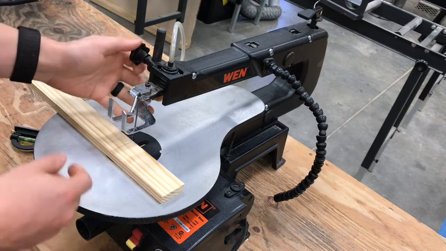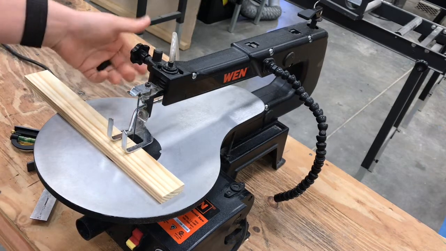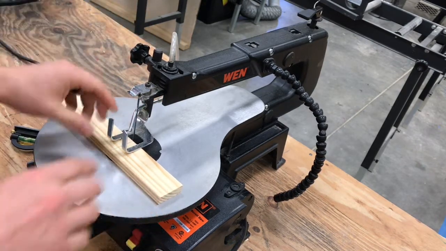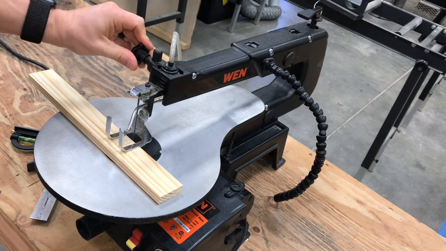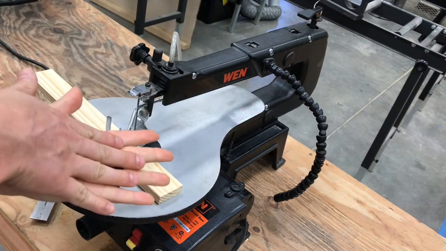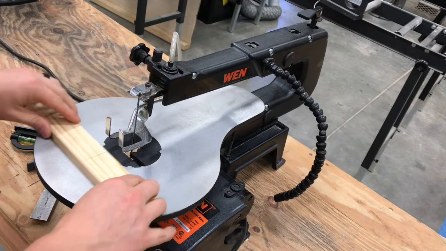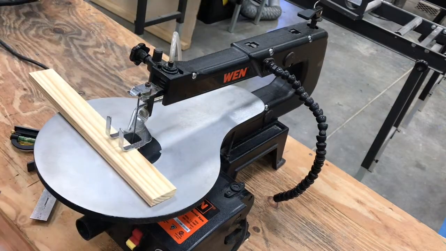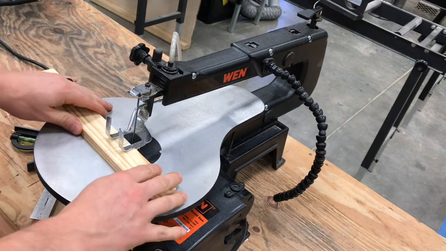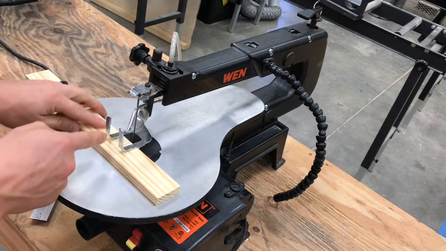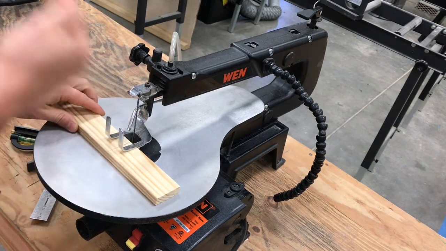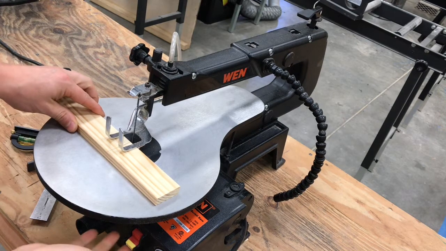What we want to do is lower the pressure foot onto the piece of wood, just let it rest on the piece of wood, don't push it down or anything, and then tighten it, and it's going to press down into the wood as you tighten it. So now you can see it won't come up when the blade goes. So we're going to turn it on, and I'm going to gently press it through, remembering to keep my blade on the waste side of my line. Here we go.